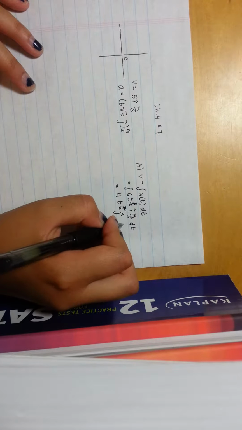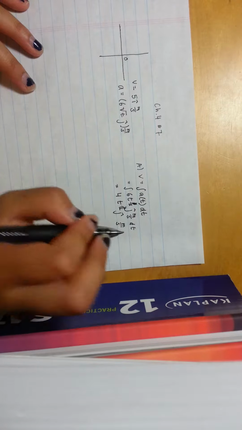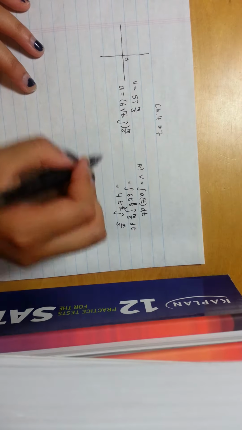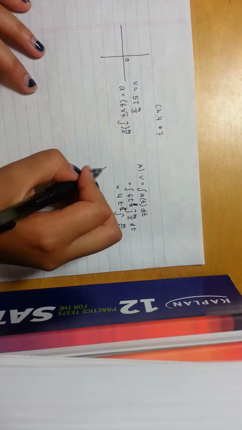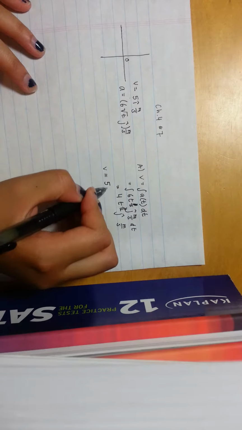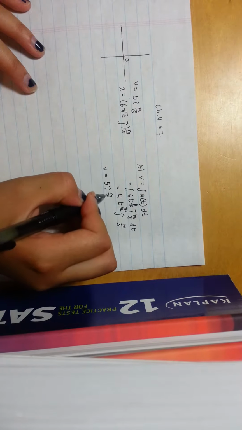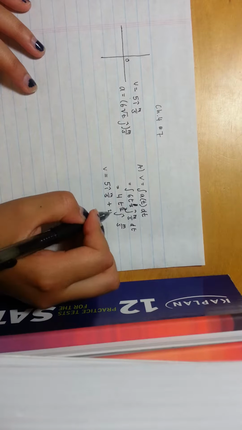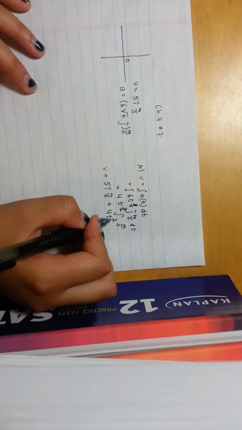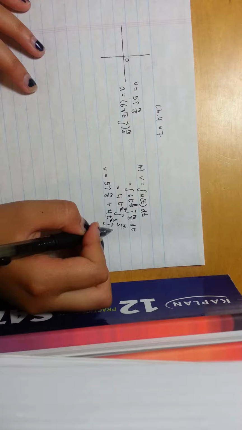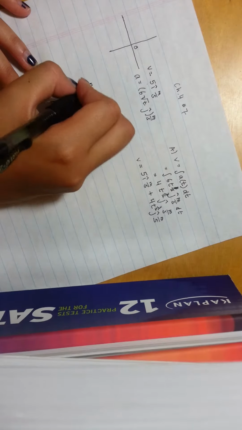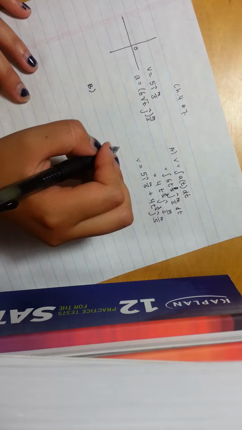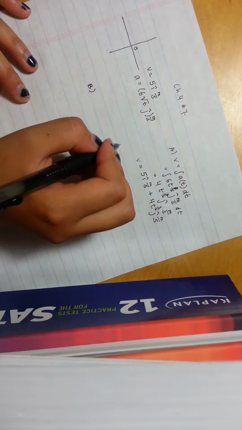But this isn't the final answer, because you have to keep in mind that you had the 5 i hat in the beginning. So your full answer would technically be 5 i hat meters per second plus 4t to the 3.5 j hat meters per second. For part B, you're asked to determine the position of the particle as a function of time.